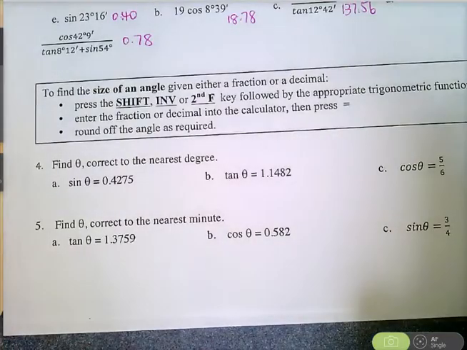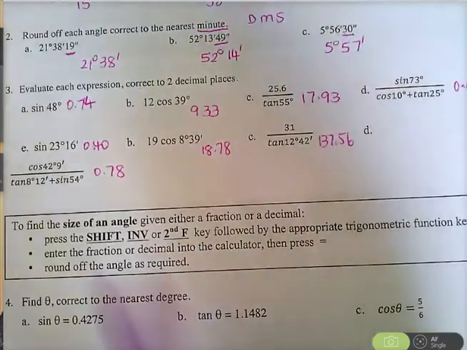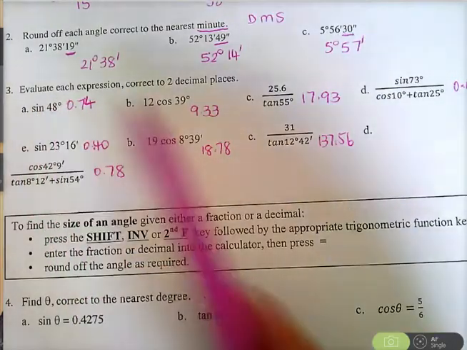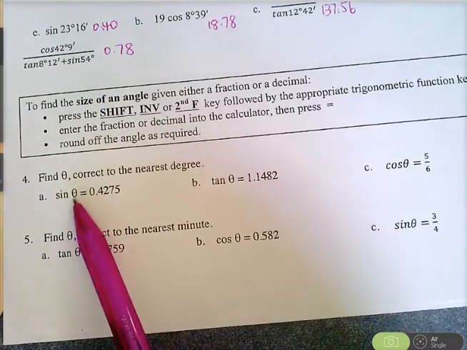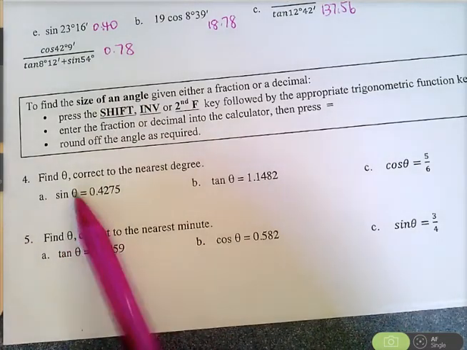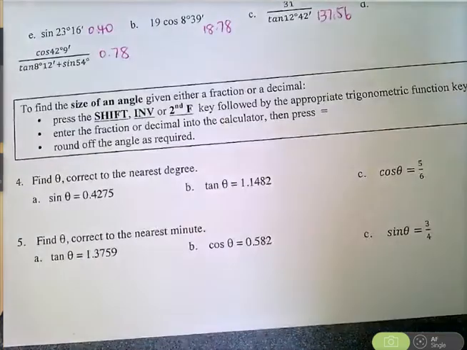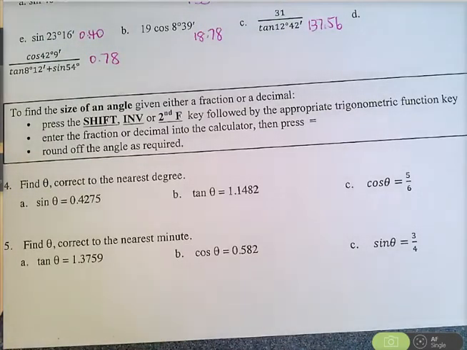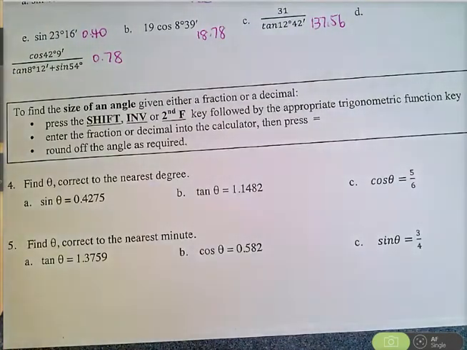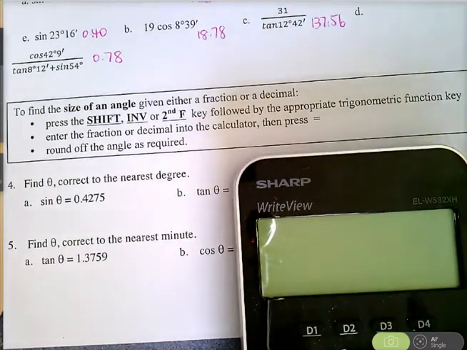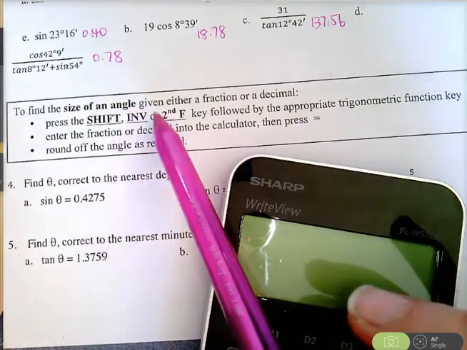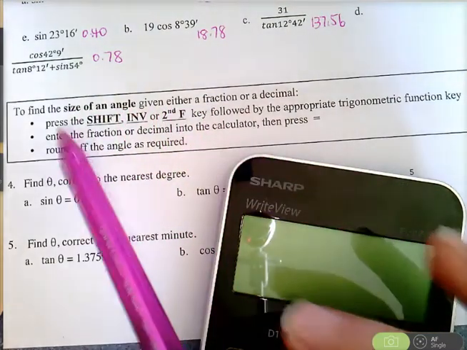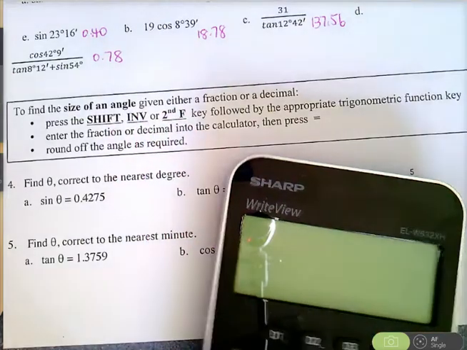Now the next type of question is different to this. Here you can enter these into the calculator: sine 48, 12 cos 39, sine 23 degrees 16 minutes, etc. However, when we're missing the angle, so sine of something is 0.4275, you need to use that sine button, but you need to use the inverse sine function or the shift button or the second function button. So to find the size of an angle given either a fraction or a decimal, you press the shift, inverse or second function key.